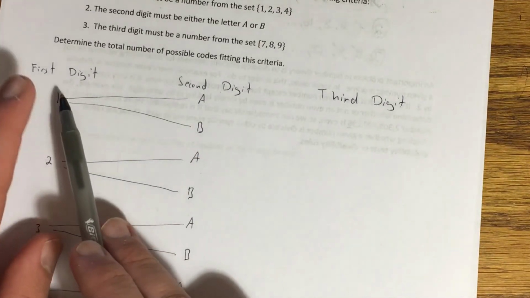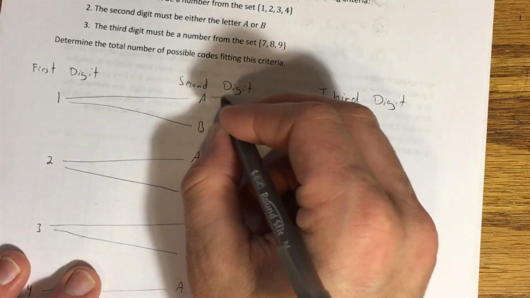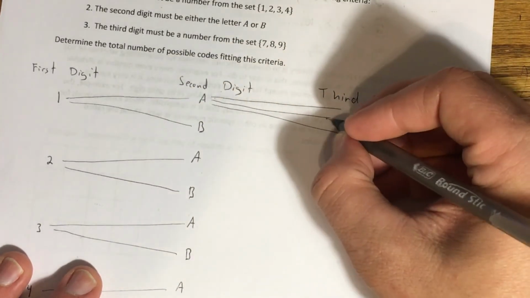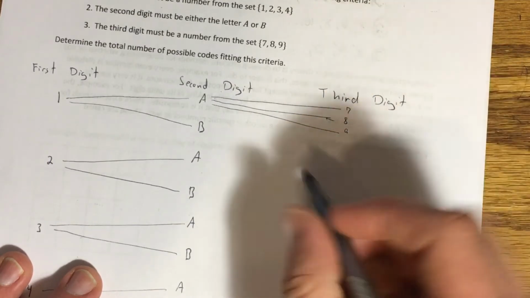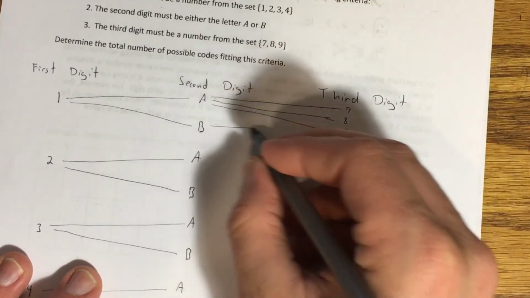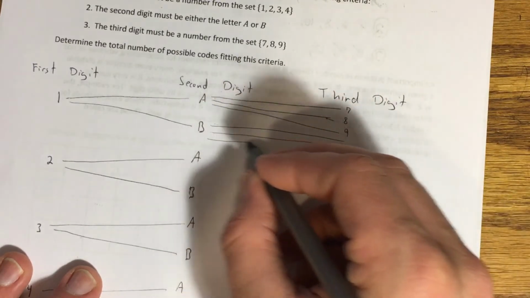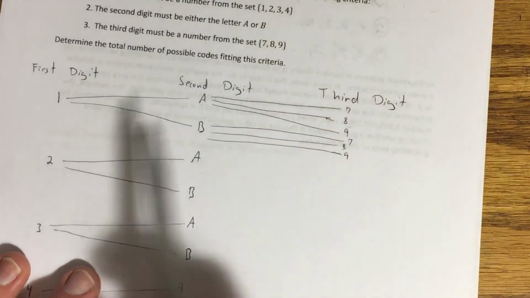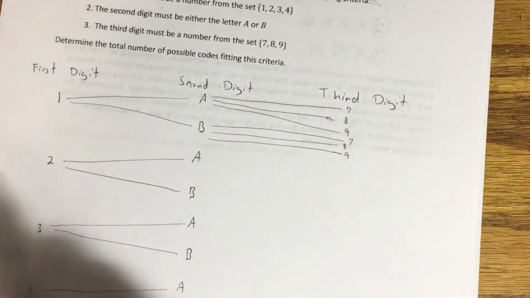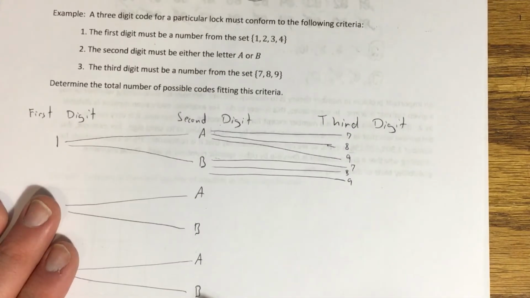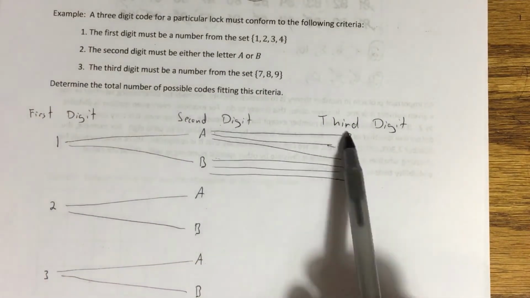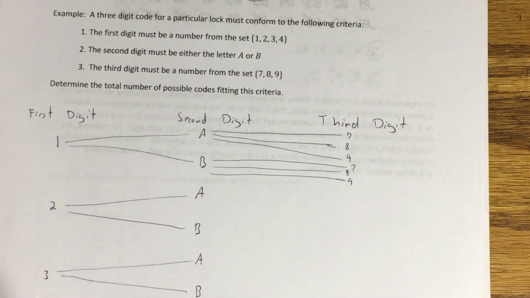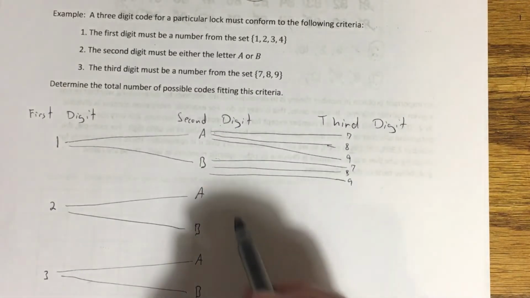So if my first 2 digits are 1 and A, that branches into 3 different paths from here. 7, 8, or 9. Same thing with B. 7, 8, or 9. So this accounts for 6 possible codes where all 3 criteria are met. 1A7, that's a possible code. 1A8, that's a possible code. 1A9, and so on. And I'm going to do this for all of the others.